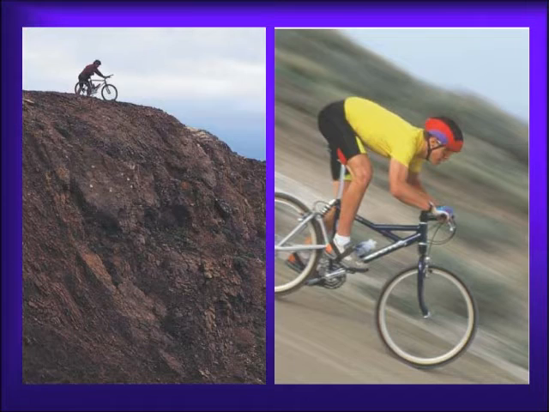If you said the one on the left has potential energy, you would be right. Because of the force of gravity, this bike could easily go rolling off of this mountain. But at the moment it's not. And so the potential for movement, the potential for motion energy is there. But there is energy stored in the position of the bike at the top of the mountain.